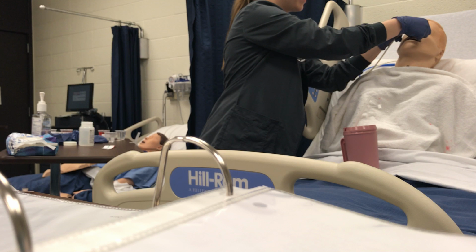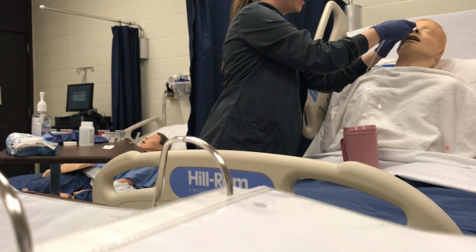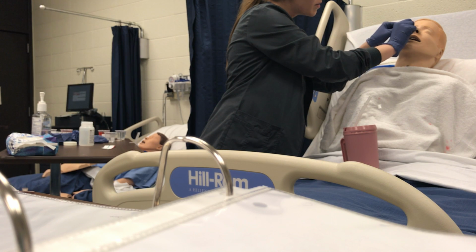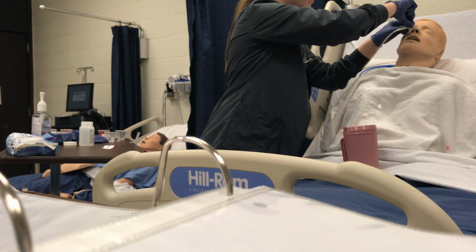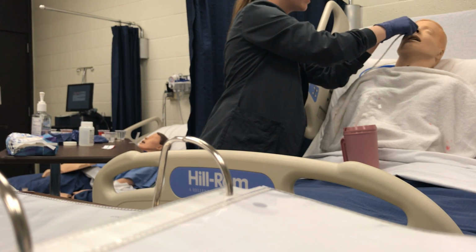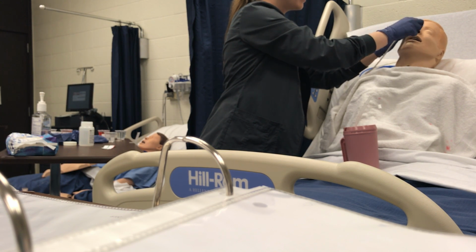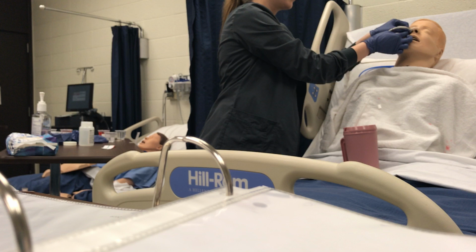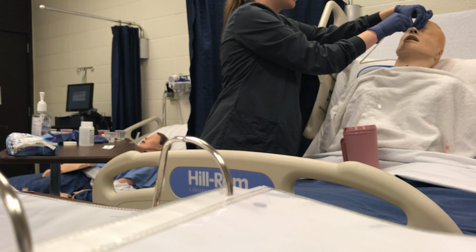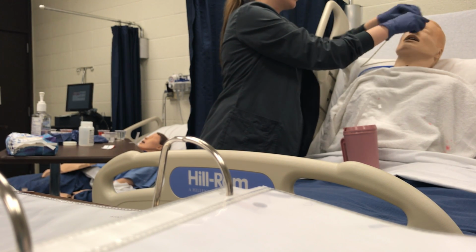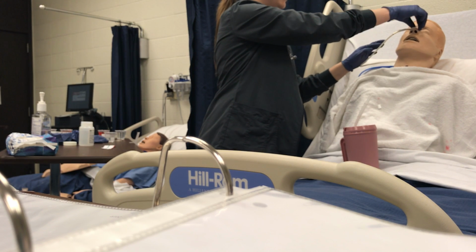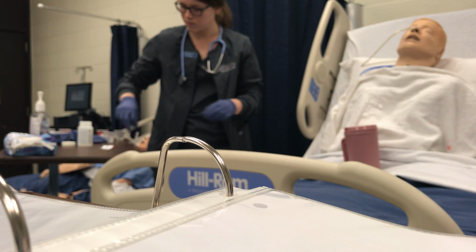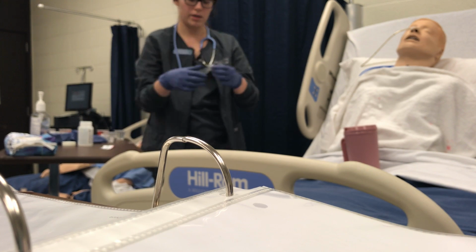So to do that, I have cut separate strips here, and we are going to just go around the nose, and come around the other way to make sure it was secure. So now that it is intact and secure, I would also secure it on to his gown.